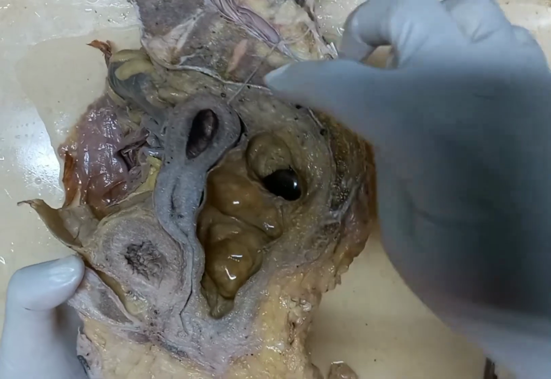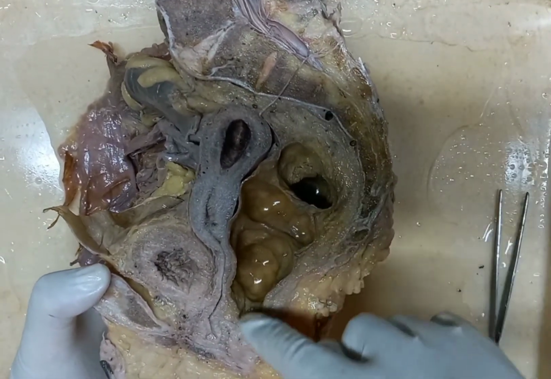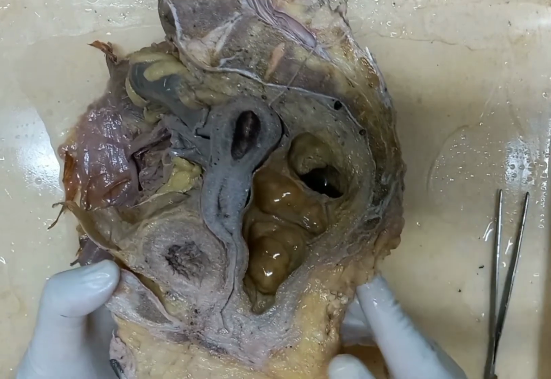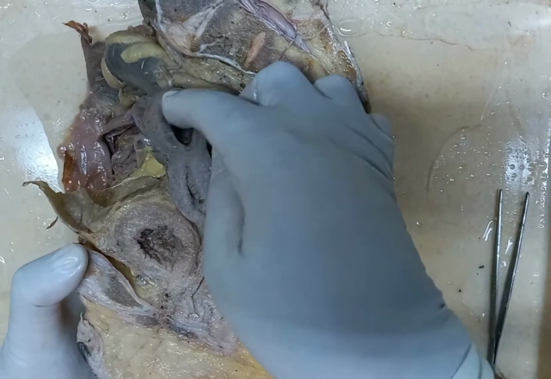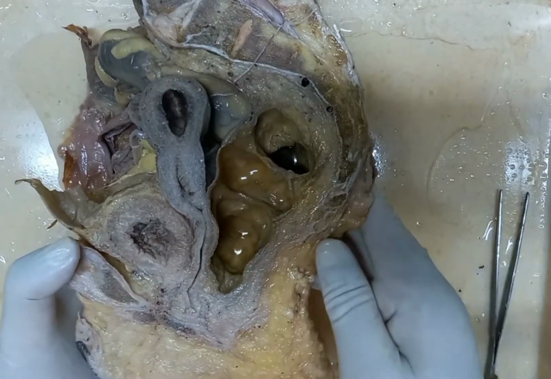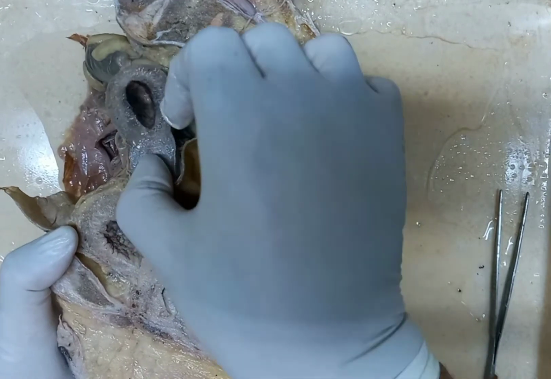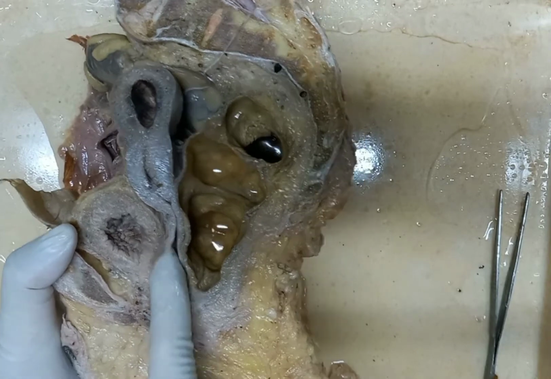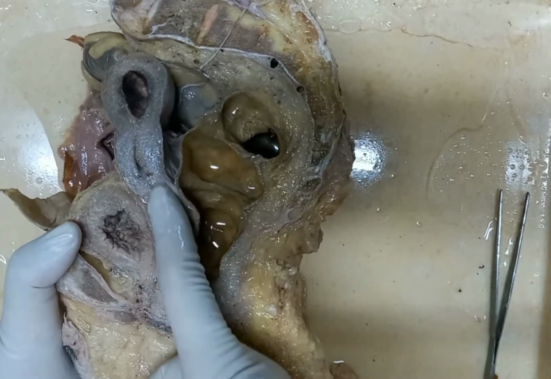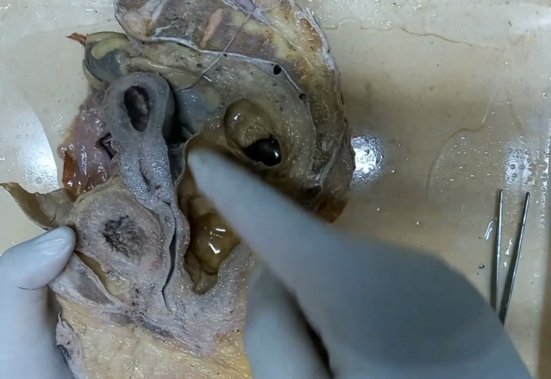Then you can see here, this is the concavity of the sacral curvature, in front of which lies the cut section of the rectum. This is the uterus, the uterine cavity is seen here, and here is the cervix, so the cervical canal is seen here. Deep to this cervix, I will put the finger into the vagina. This elongated tubular structure is the vagina.